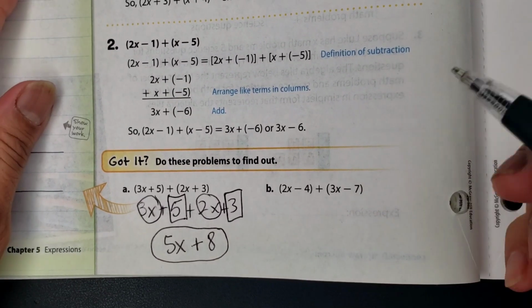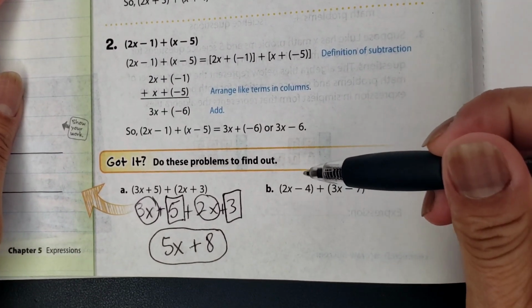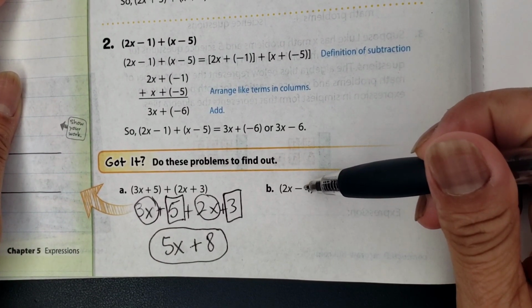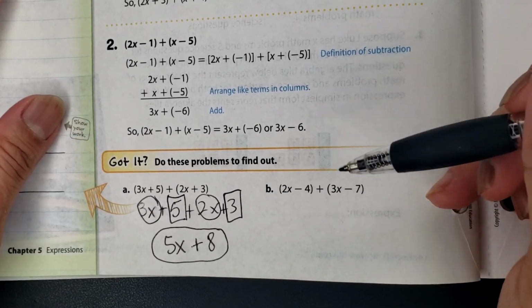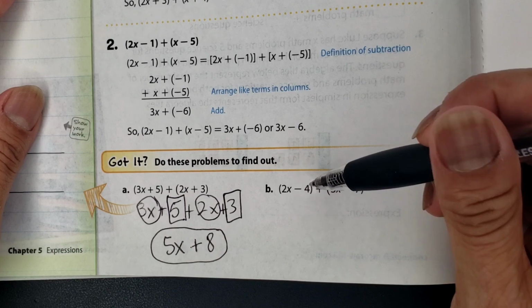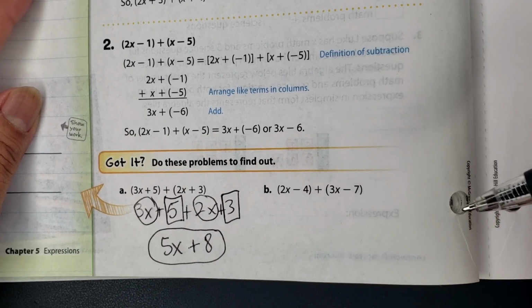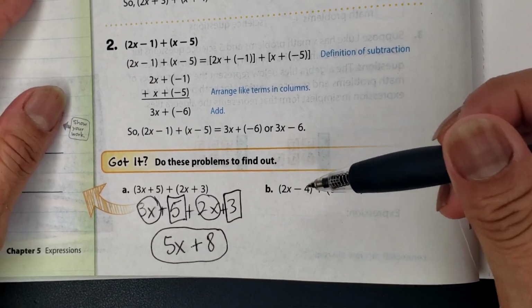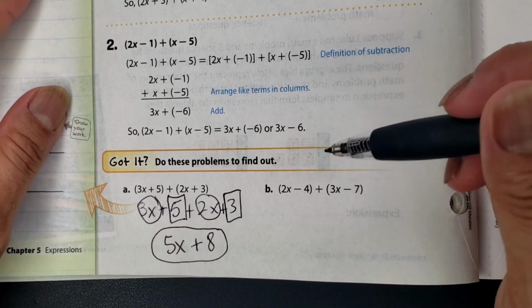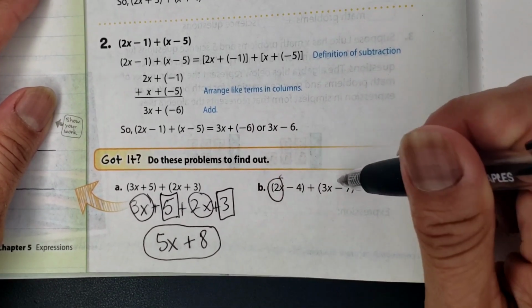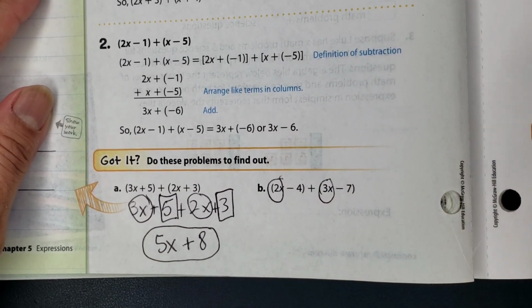Now, problem B. So now we are going to combine the linear expression 2x minus 4 with 3x minus 7. We're adding those two. And so I'm not even going to rewrite it and take the parentheses away. You already know the parentheses don't really matter. Just combine the like terms. 2x and 3x are like terms.